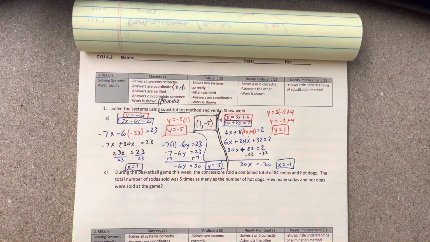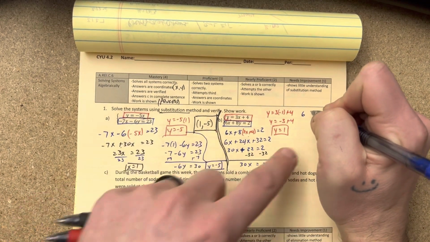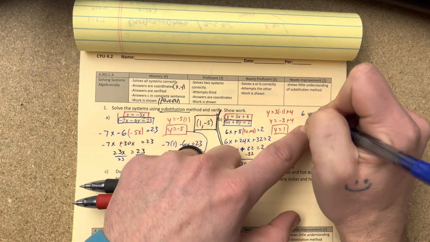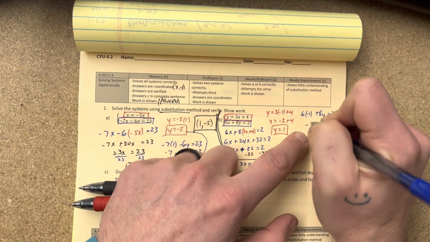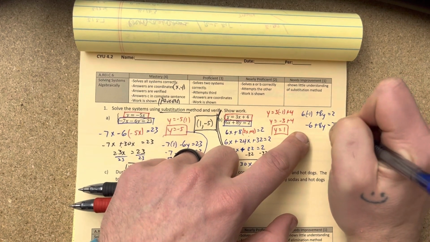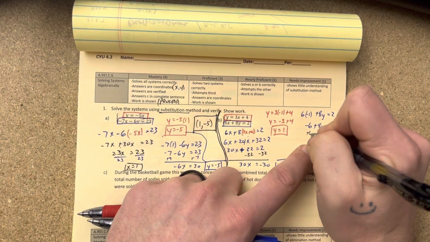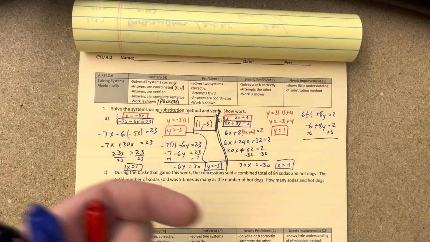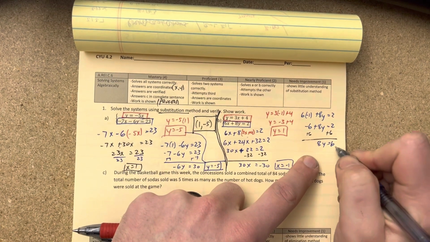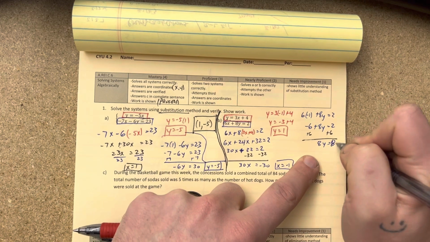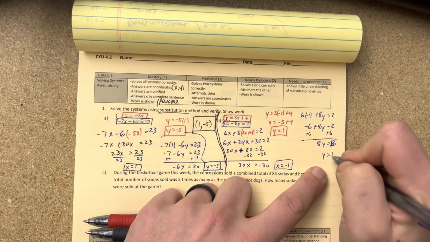Cool. Let's play the same game with blue. 6 not x, because x is negative 1. So 6 times negative 1 plus 8y equals 2. Negative 6 plus 8y equals 2. Let's add 6 to both sides. And then we see that 8y equals 2 plus 6. 2 plus 6 is 8 today. If we divide both sides by 8, we see that y equals 1.